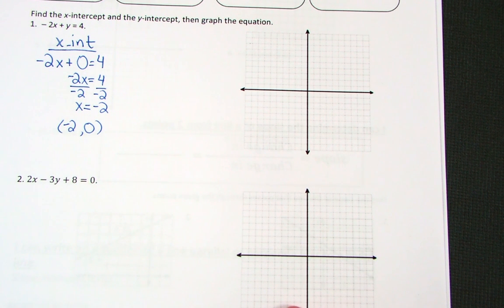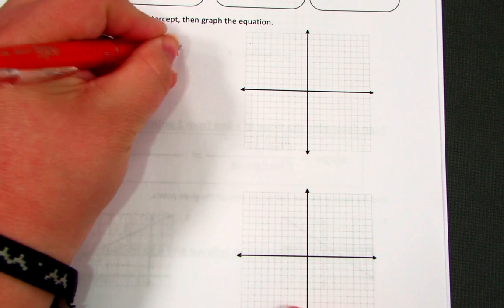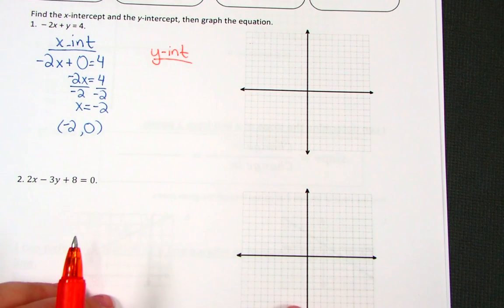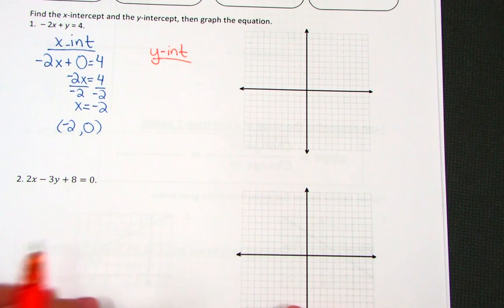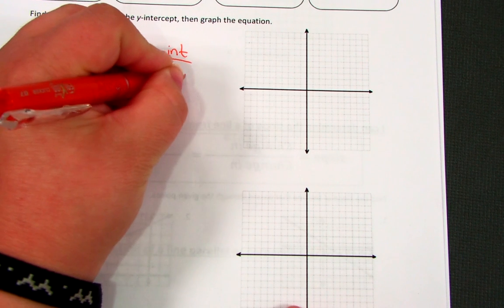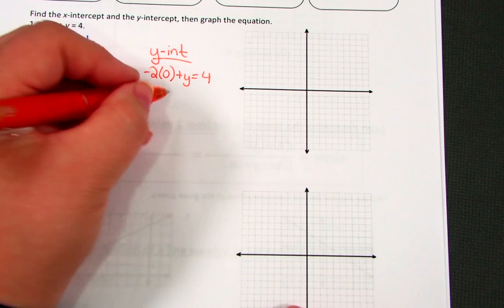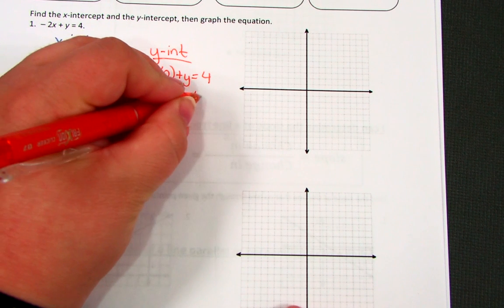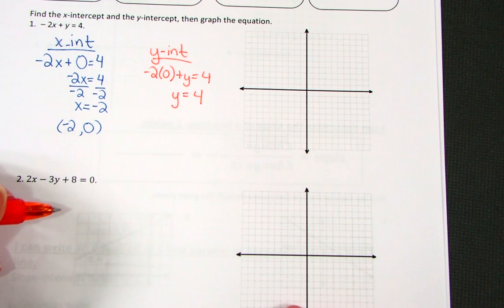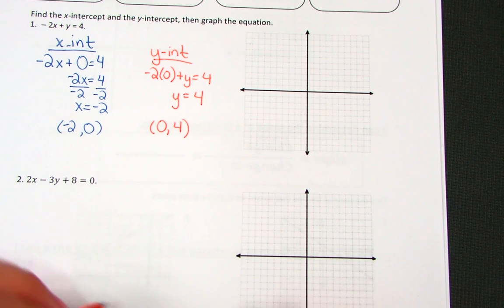The y-intercept will be found by putting 0 in for x. So I have negative 2 times 0 plus y equals 4. Well, negative 2 times 0 is just 0. So I have y equals 4. That means that my y-intercept is 0, comma, 4.